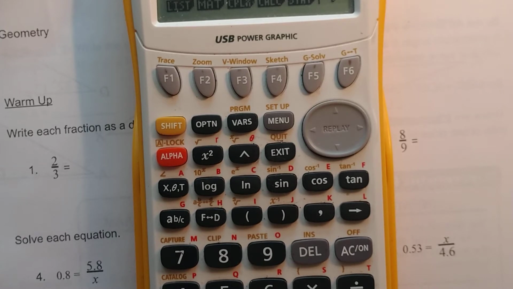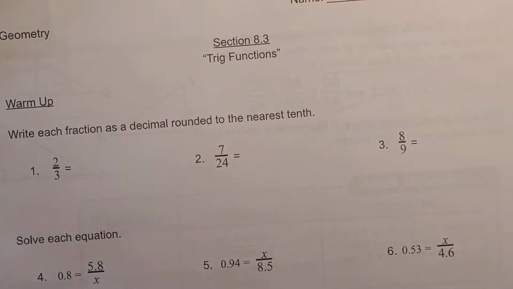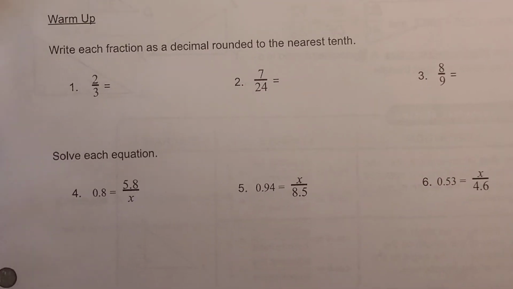You can also go online and type in Google scientific calculator. It'll come up right in the Google search, and you can use the one there as well. If you're having a problem getting a hold of one, let me know in our next Zoom meeting, and we'll try to come up with a solution.